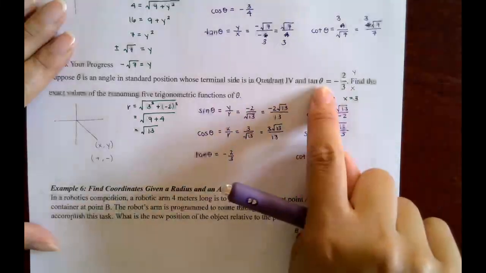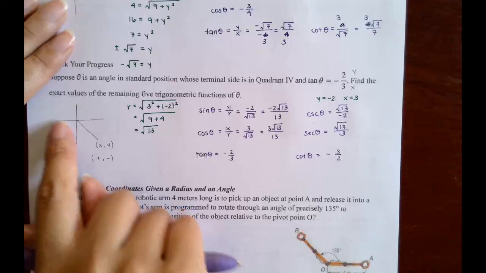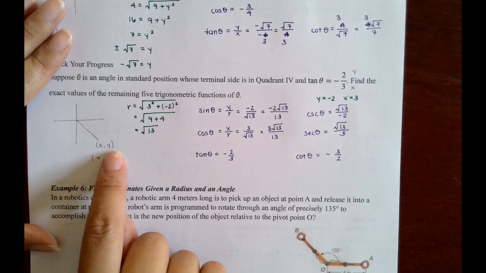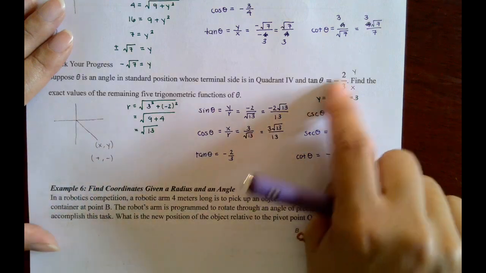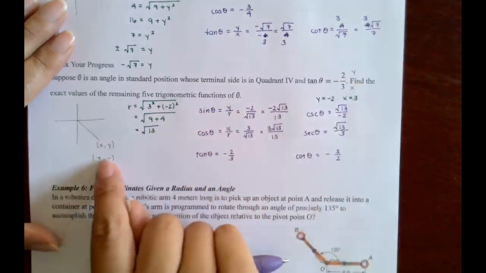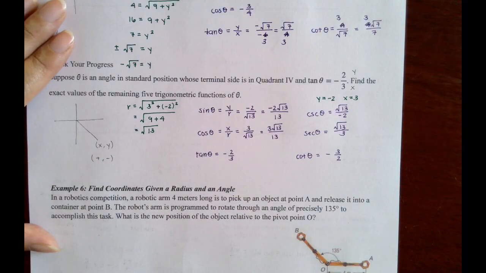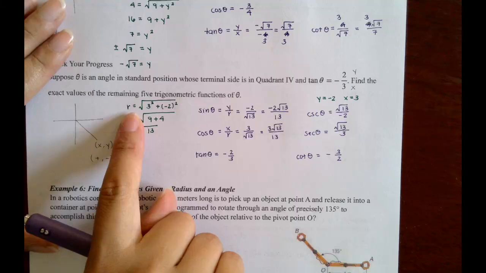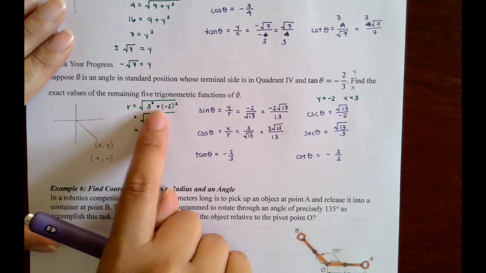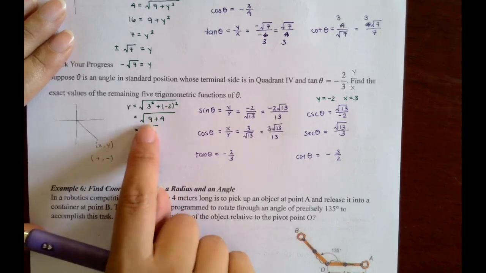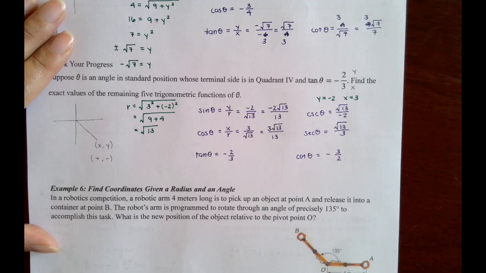Okay, so tangent is y over x. That tells me that this is in quadrant 4. So in quadrant 4, x is positive, y is negative. So here, if it's negative 2/3, the negative is going to go with the y, which is why I wrote y is negative 2, x is positive 3. Then finding the radius. Radius is the square root of x squared plus y squared, so square root of 3 squared plus negative 2 squared. 3 squared is 9, negative 2 squared is 4. 9 plus 4 is 13, so radius is square root of 13.